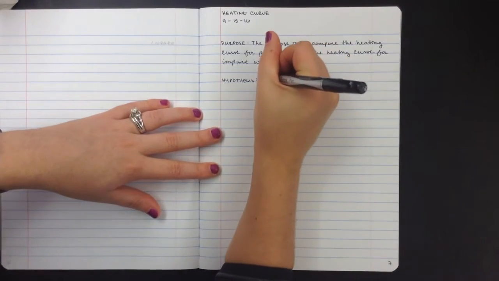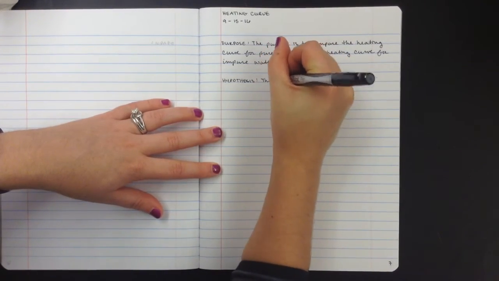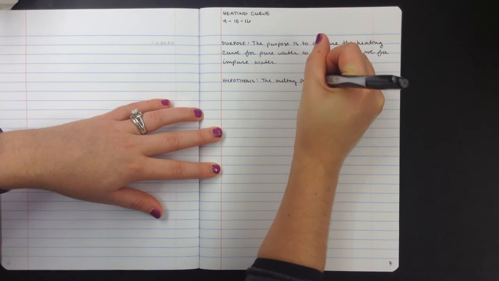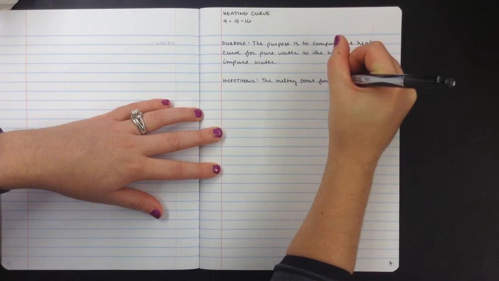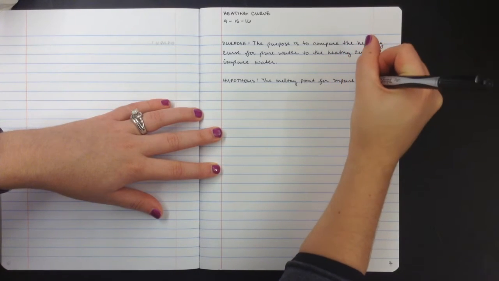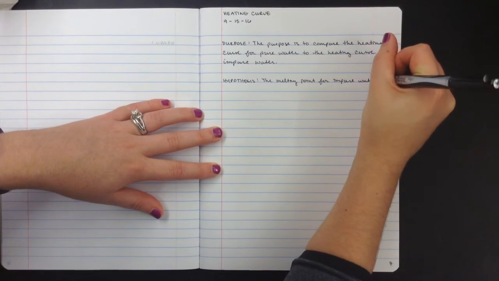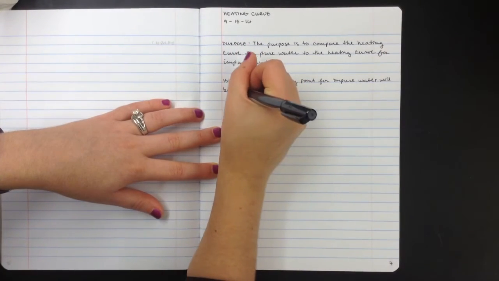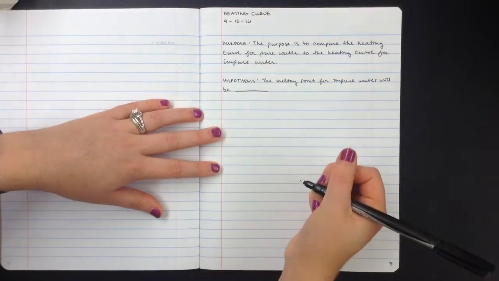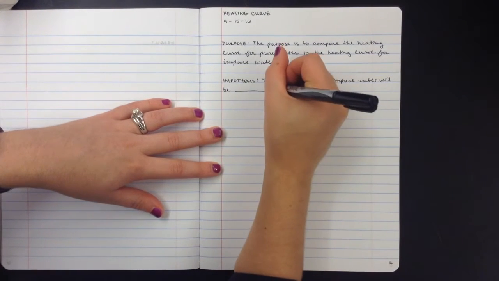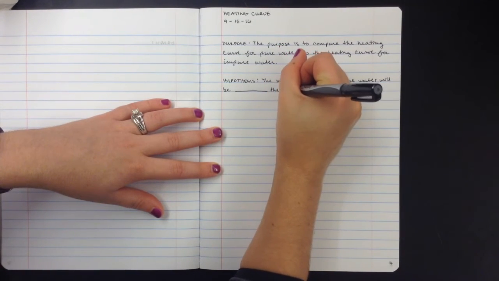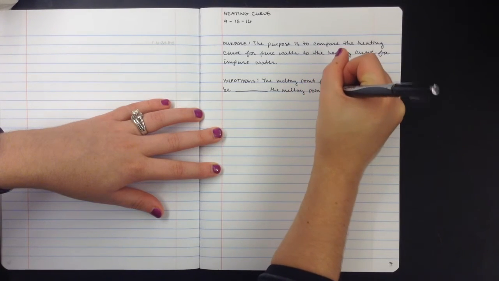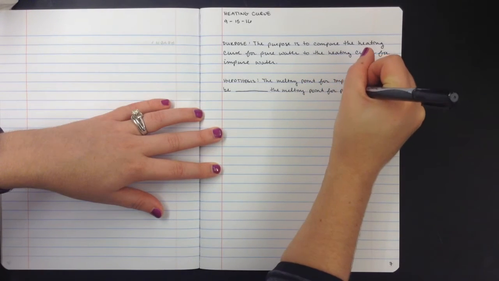So we can say the melting point for impure water will be, and you can say greater than, less than, or equal to the melting point for pure water.